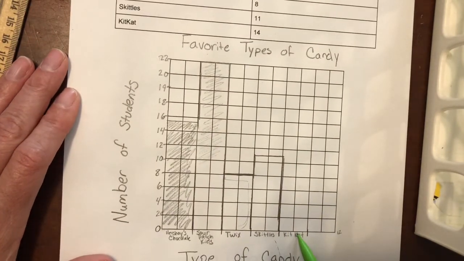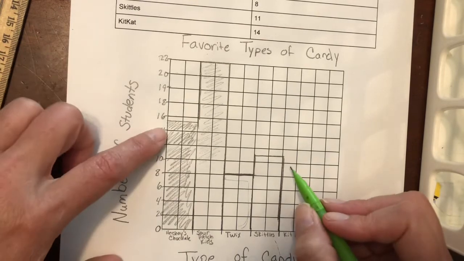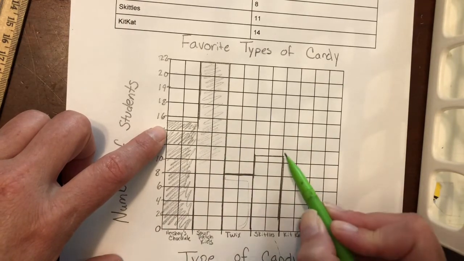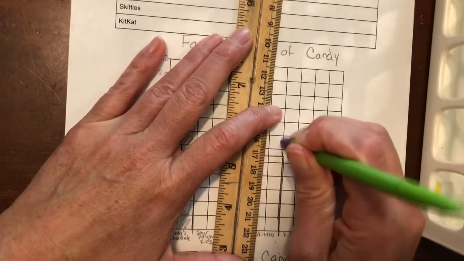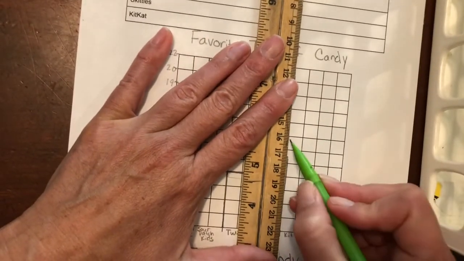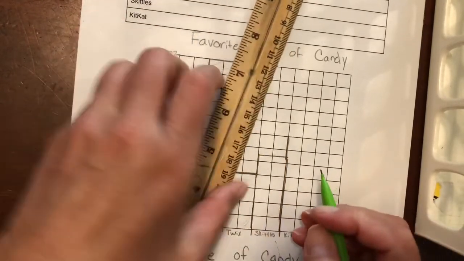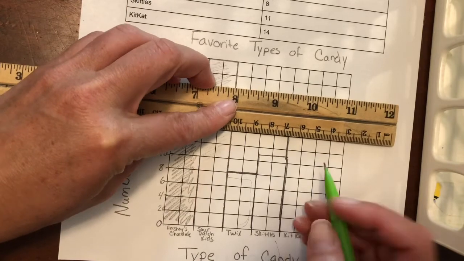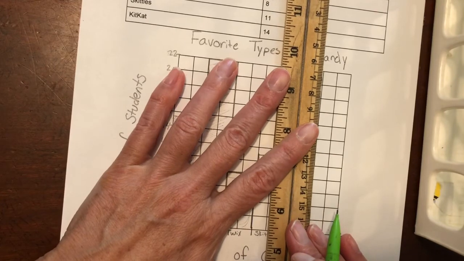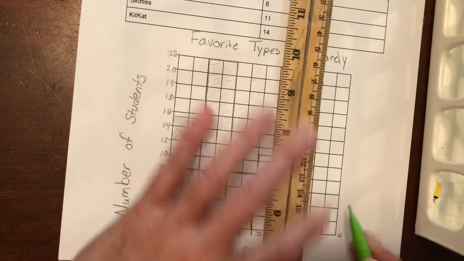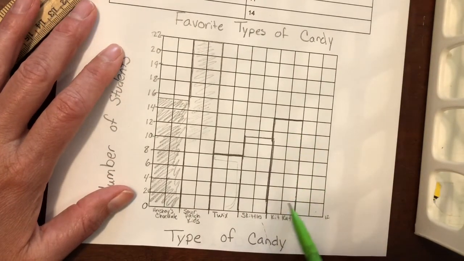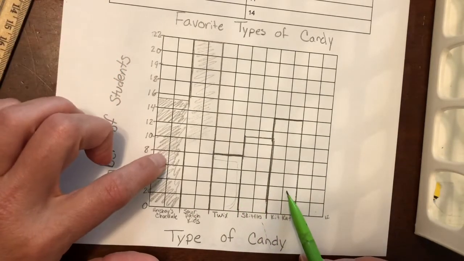Okay, and then finally we have our Kit Kat. It says 14 students prefer Kit Kats. So we go up to our 14. This is where our Kit Kats start. So see how I didn't use my straight edge and it's not very neat? I'm gonna erase that. We need to use our straight edge up to where the number we're looking for is 14. Okay, and then this entire area we would shade in with a different color than the rest.